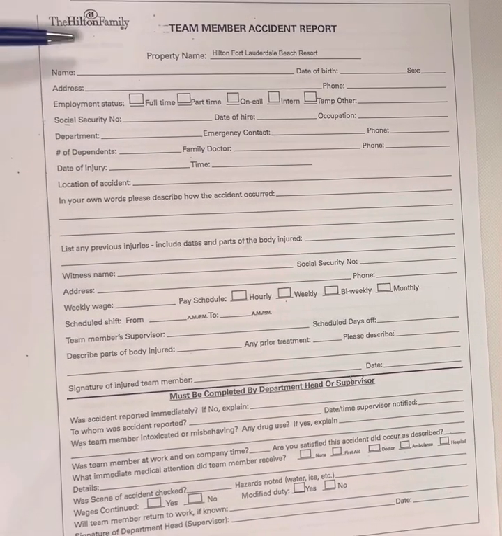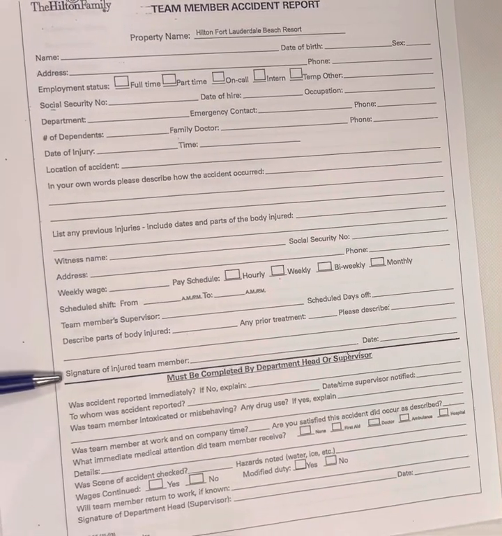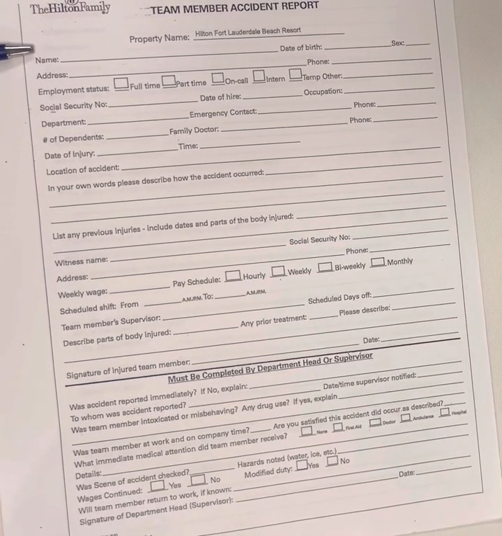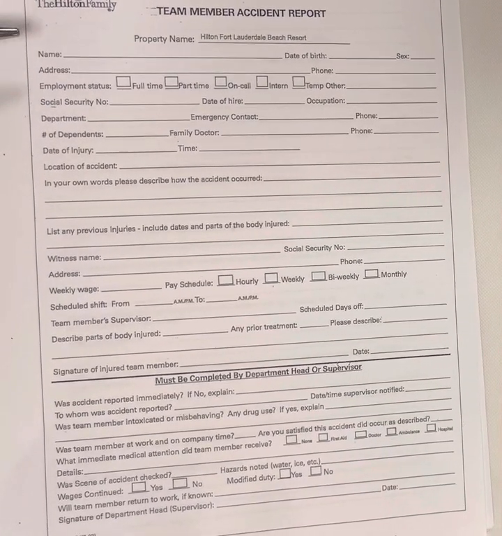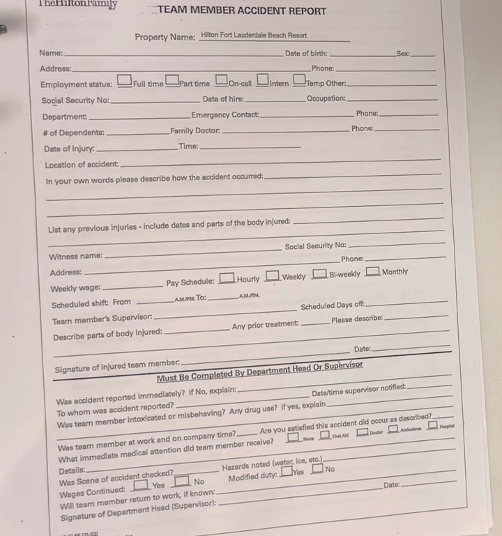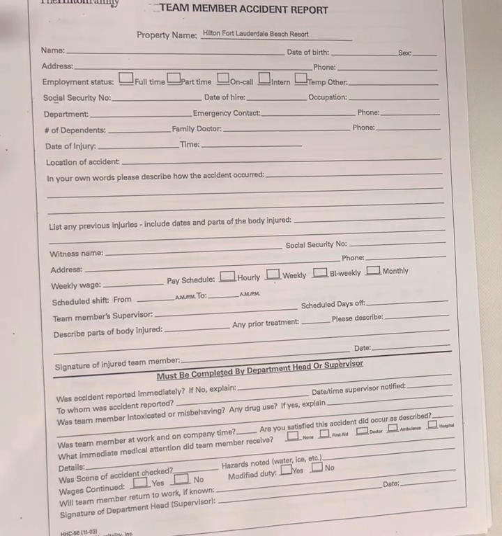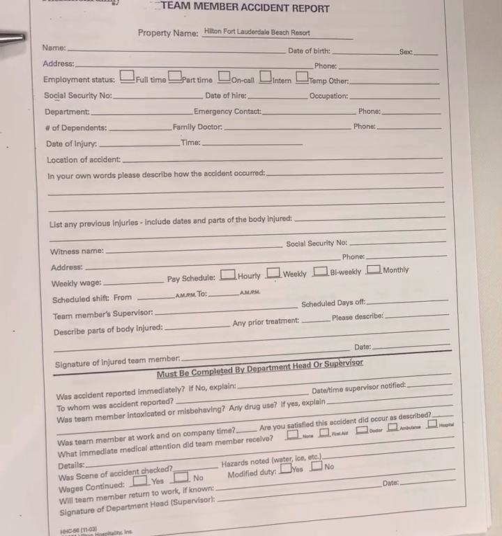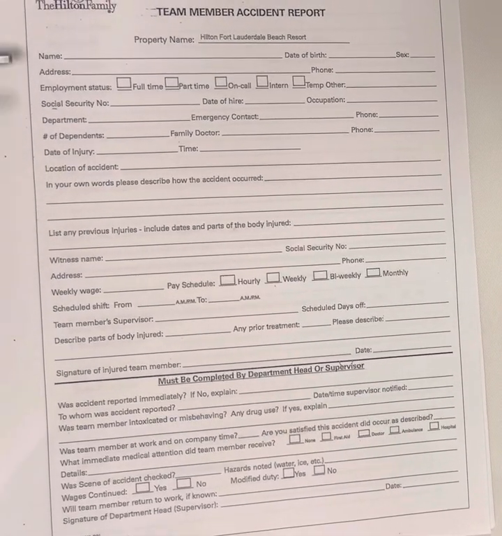The first section, as you can see from the title all the way to the signature of the team member, has to be filled out by the team member. If an injury or something doesn't let the team member fill it out, it has to be filled out by someone else in their presence, and it has to be witnessed and signed as well, because that's the official statement from the team member. But let's just take the easier case. He or she will be able to fill it out.